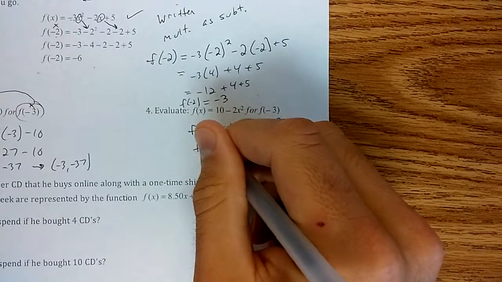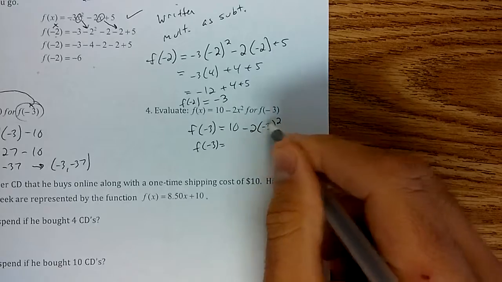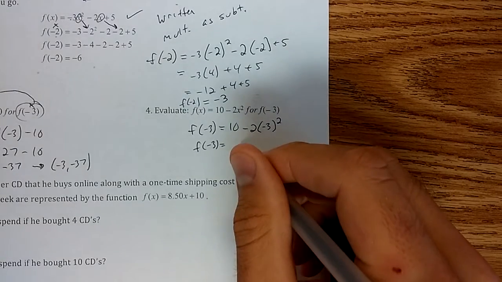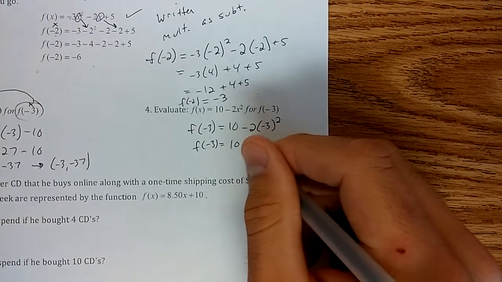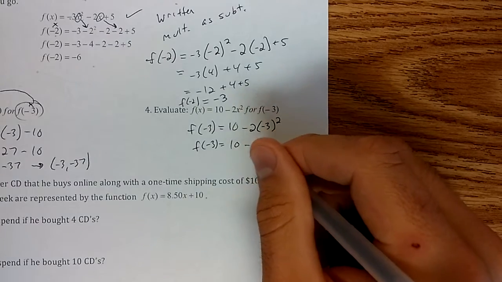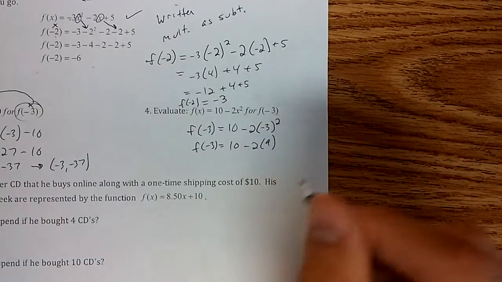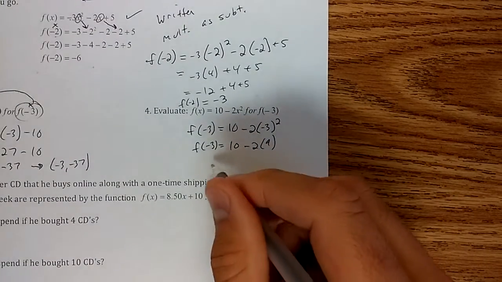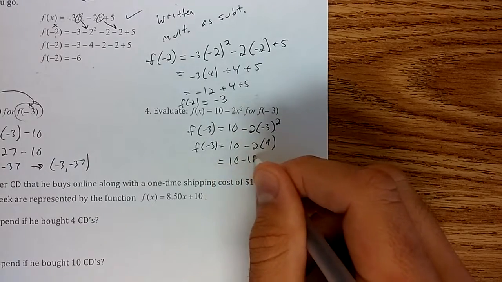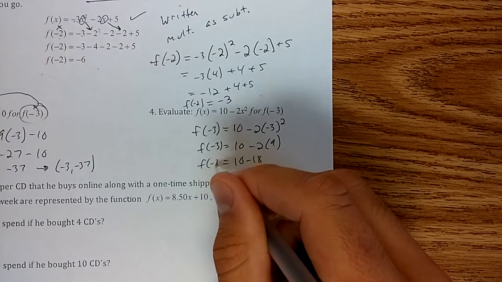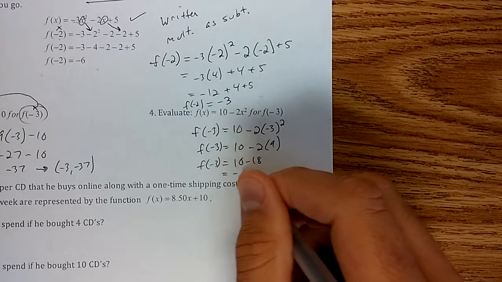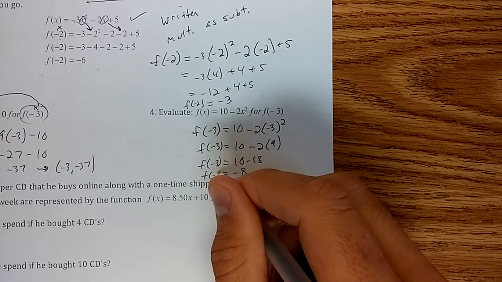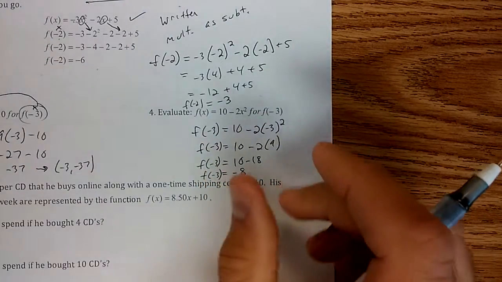So f of -3 is going to be equal to exponents first. So -3 squared, or quantity squared, is going to be 9. Multiplication before subtraction. This becomes 10 minus 18. And 10 minus 18 is -8. So f of -3 is -8.